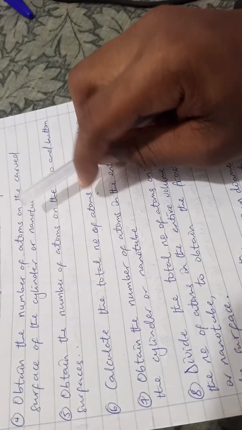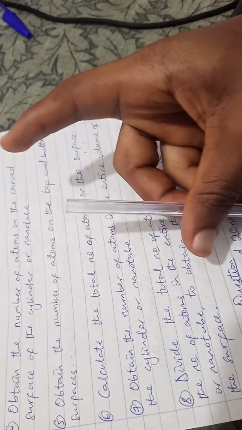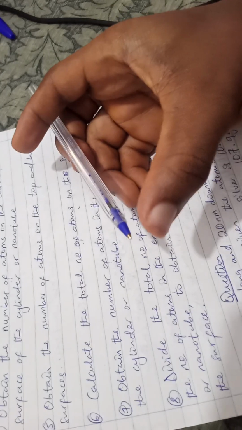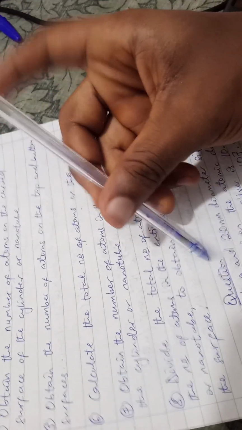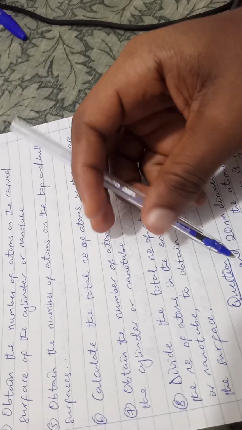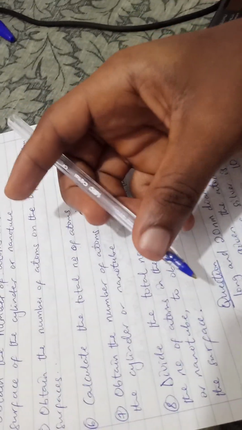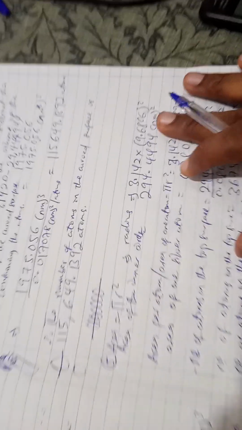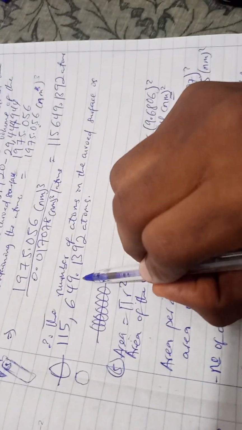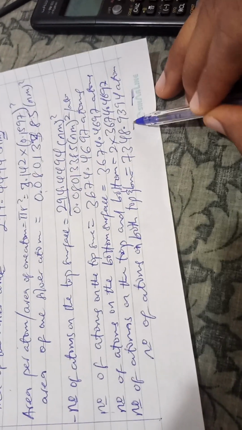So the total number of atoms on the surface is the number of atoms on the curved surface plus the number of atoms on the top surface plus the number of atoms on the bottom surface. That's what we are going to do. We found the curved surface already. We found the top and bottom, and we know the top and bottom is twice the top or twice the bottom, any of them. Okay, so we just add the number of atoms on the curved surface here to the number of atoms on the top and bottom here. Then we get the total number of atoms on the surface.